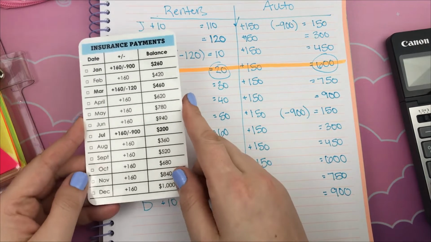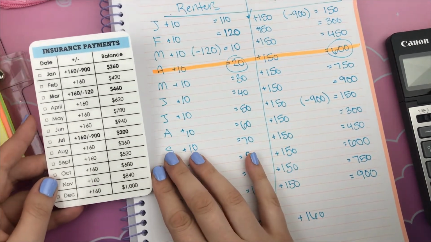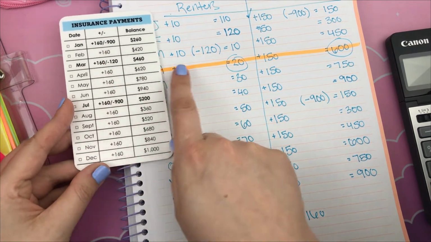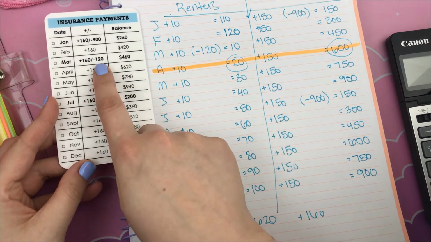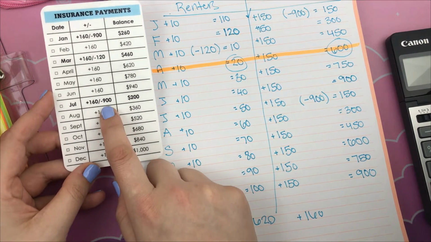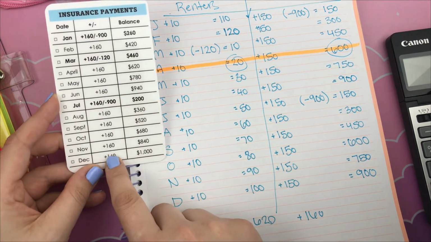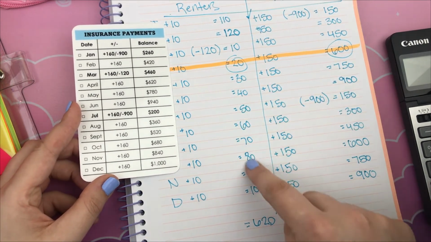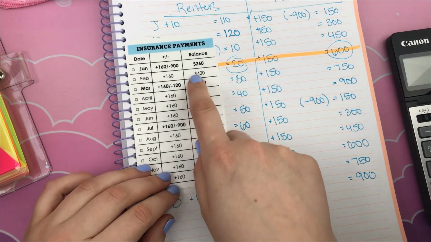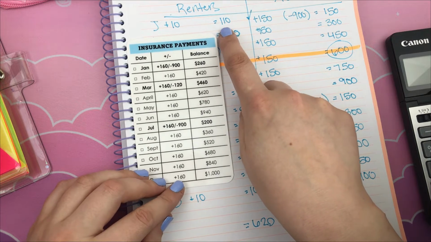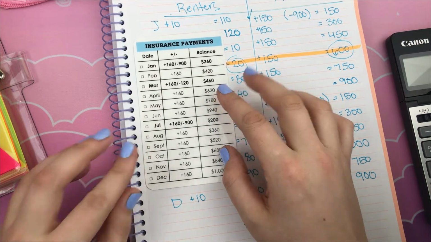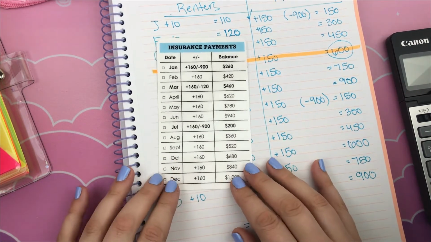All right, so this shows that in January, my auto payment is coming out. In March, my renters is coming out. In July, my other 6-month auto is coming out. Throughout the month, I'm adding $160, and then I'm combining this ending balance column with this ending balance column to come up with the total. So for example, in January, I'm ending at 110 and 150. So that's $260. So that's how I do the math and make these trackers.